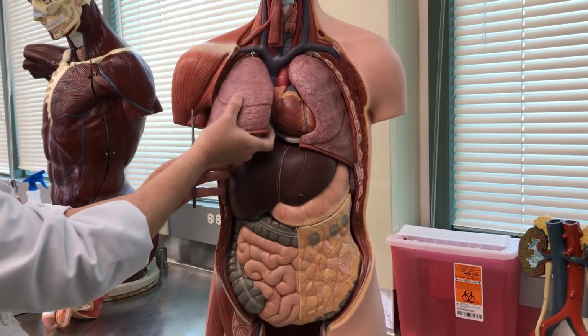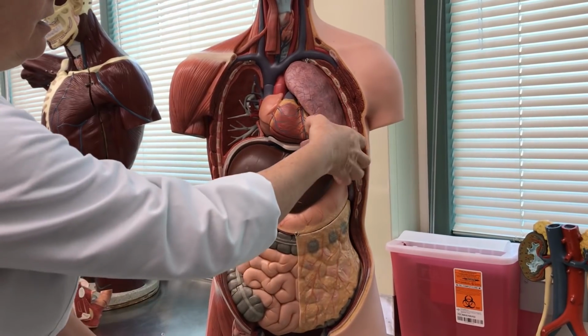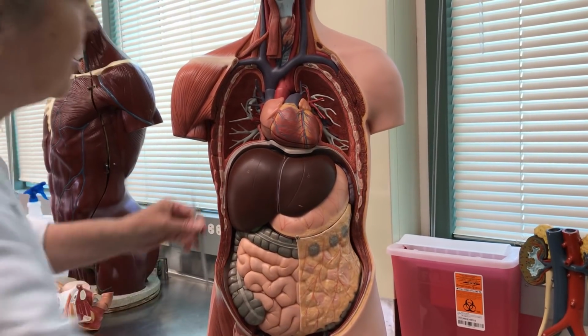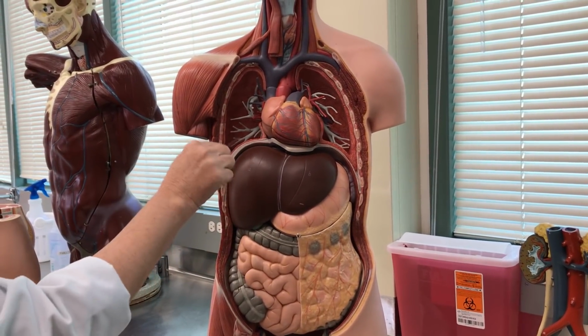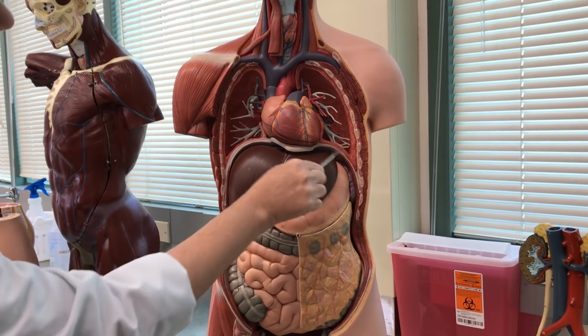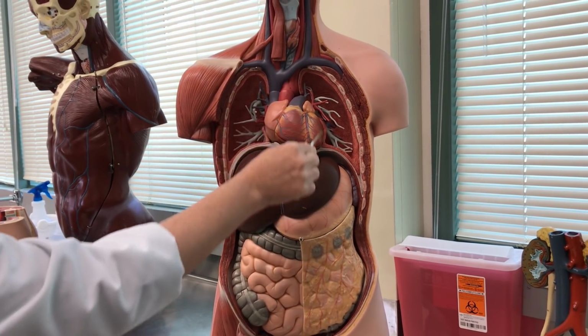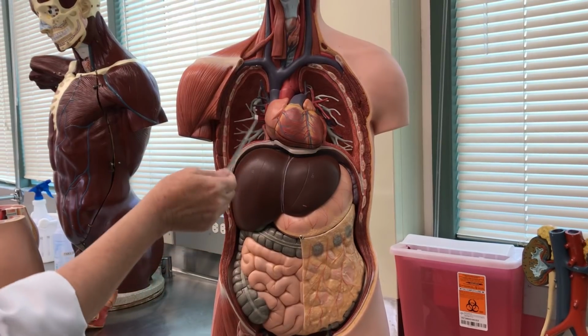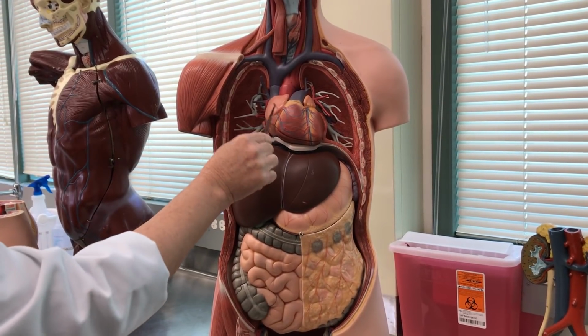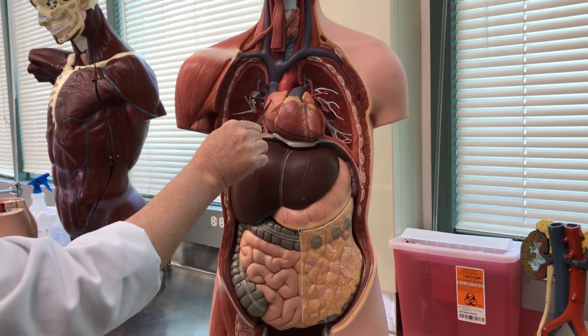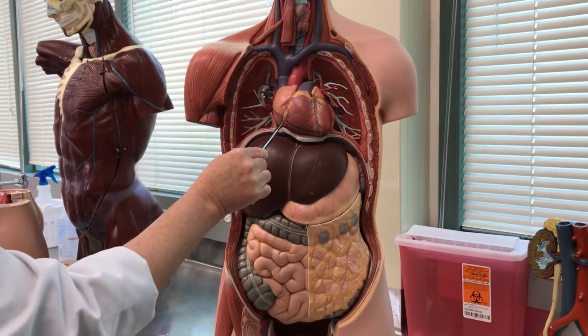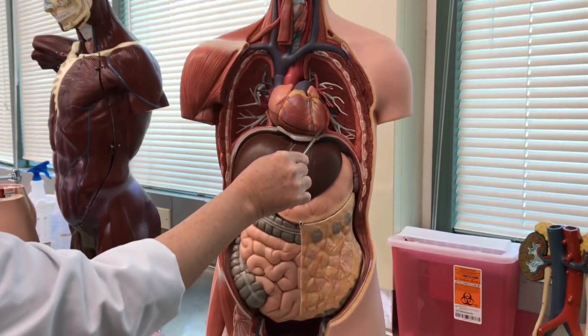So now if I remove those lungs, you can see the heart, right? You can see part of the diaphragm over here, which is the separation between the 2 cavities. And this is the heart. This one is the right atrium, and this is the right ventricle, left atrium, and left ventricle.